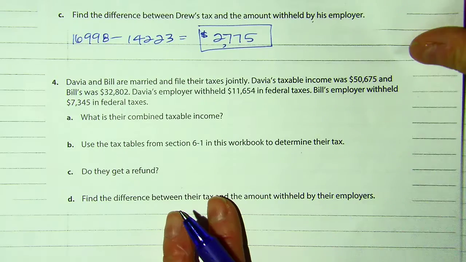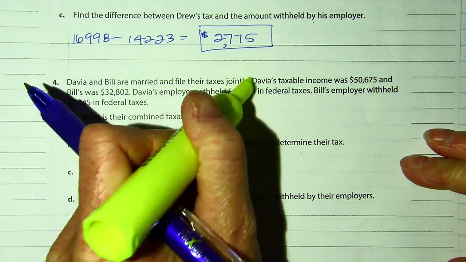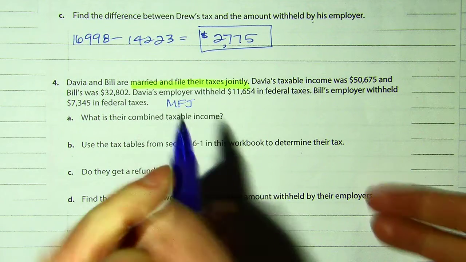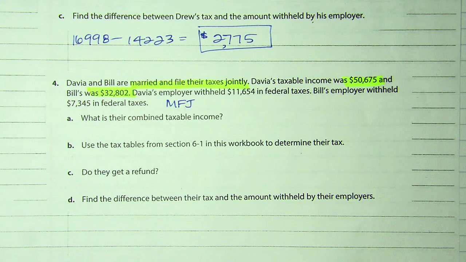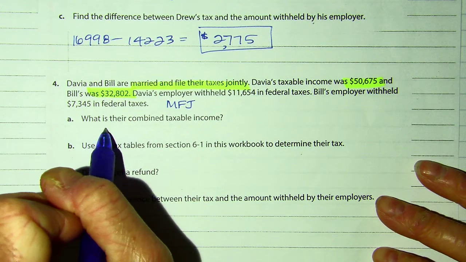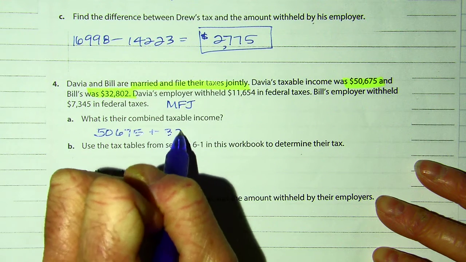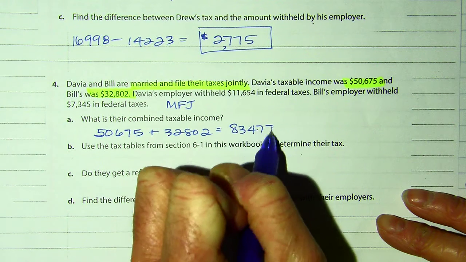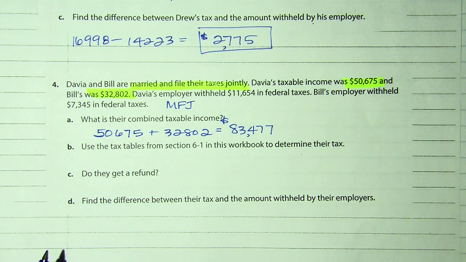Number 4, so here is a couple and they tell us that they are married and file their taxes jointly. So I'm going to be looking at married filing joint. Here are their taxable incomes, $50,675 and $32,802. So in Part A, it asks their total income. So $50,675 plus $32,802. And I got a total of $83,477.